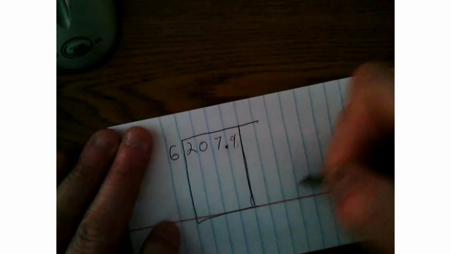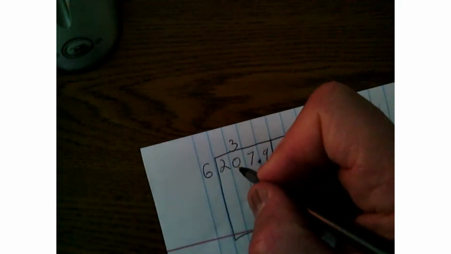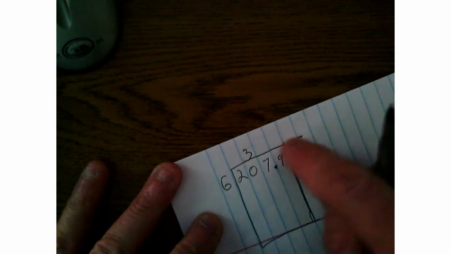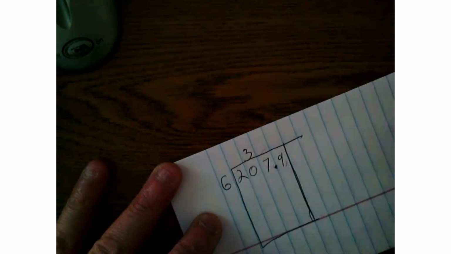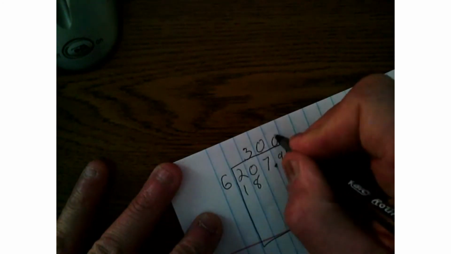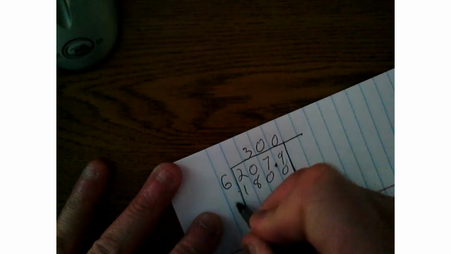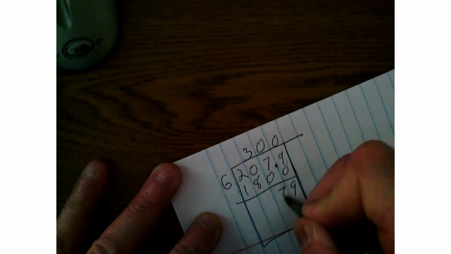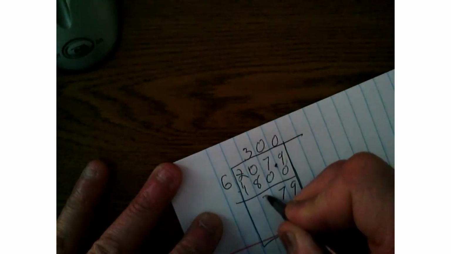This goes back to our box method. 6 going into 20. We'll do 3 because we already know the answer is going to be 34.65. But with this method, you don't have to get the number right. You could have gone with 2, and then you could have done another. You could keep going. So 6 times 3 is 18. 6 times 300 is 1800. We subtract. 279.